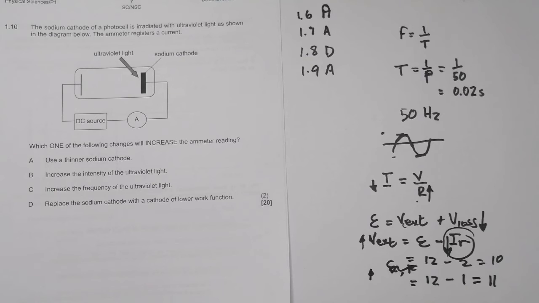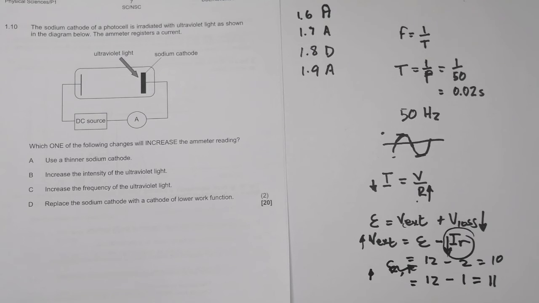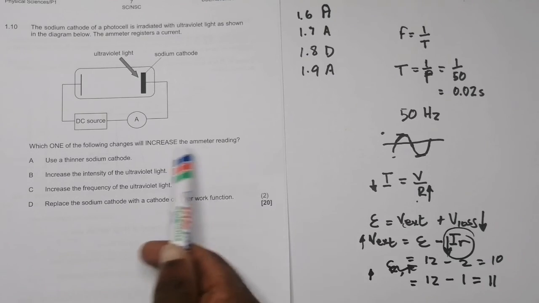They say use a thinner sodium cathode. We don't have evidence of that. They say increase the intensity of the ultraviolet light. Please note, when we increase intensity, more electrons are emitted per second. So what you are actually increasing is the power. Then we are emitting more electrons per second. So in that case, it would increase the value of your emitter reading.